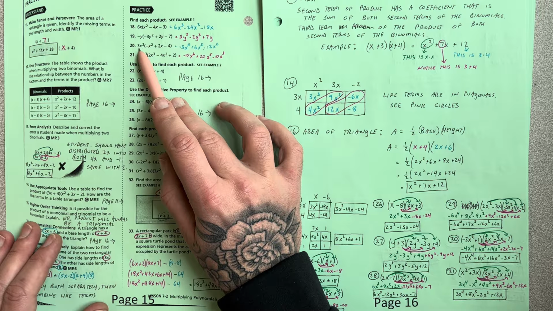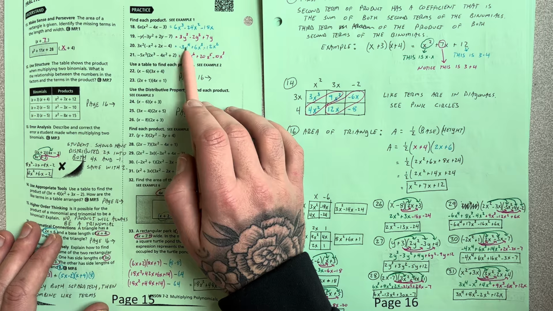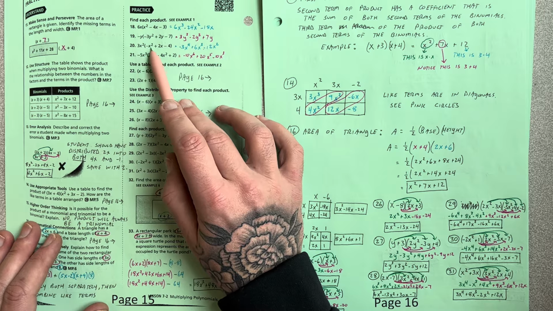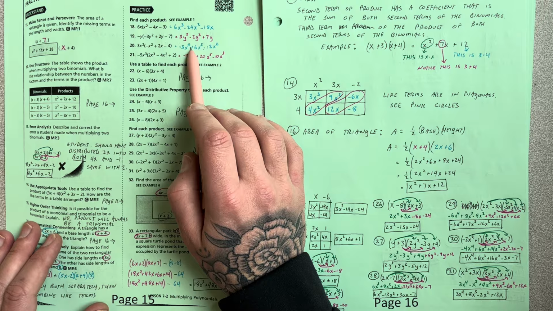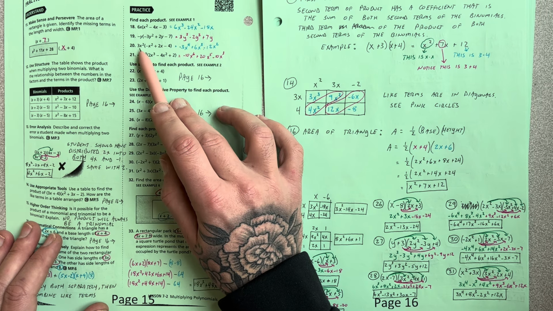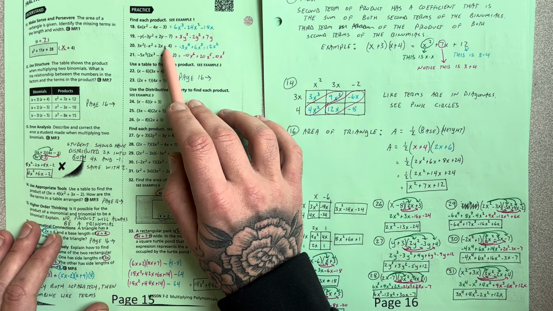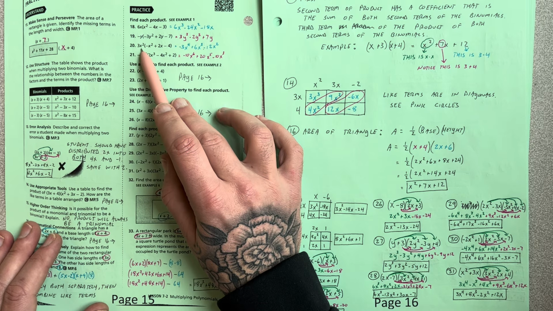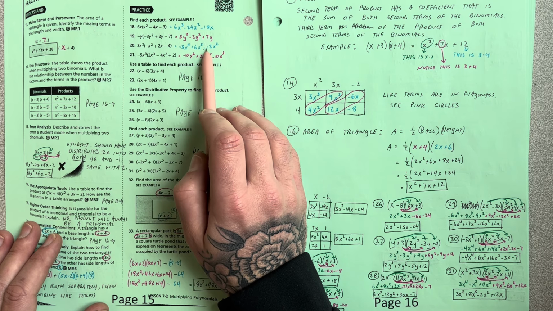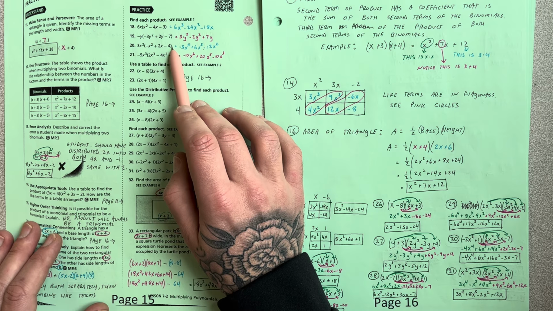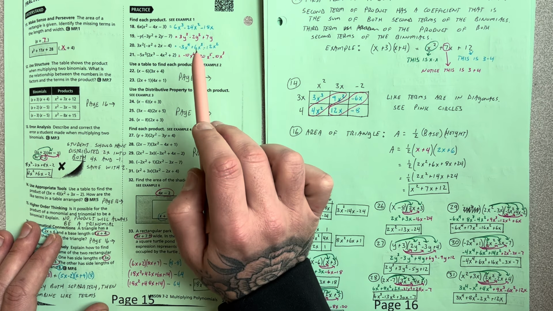Number 20, 3x squared times negative x squared. 3 times negative 1 is negative 3. X to the second times x to the second. 2 plus 2 makes 4. 3x squared times 2x. 3 times 2 makes 6. X squared times x to the first. 2 plus 1 makes 3. 3x squared times negative 4. That makes a negative 12. X squared. With no x's here, we still have an x squared.